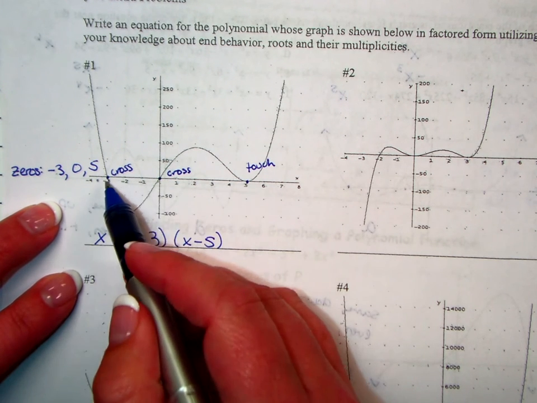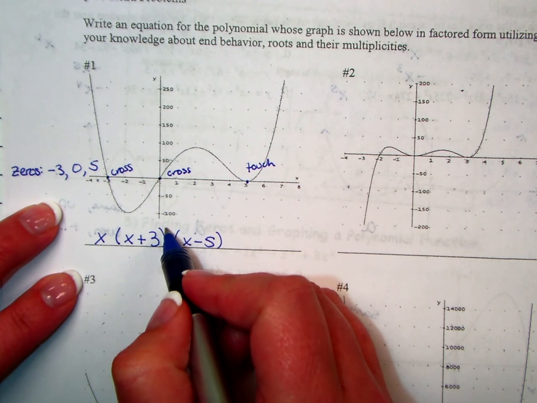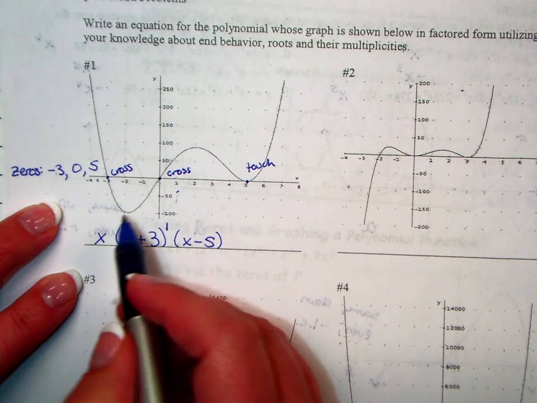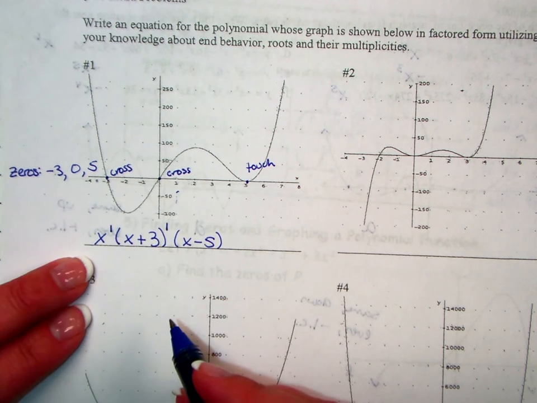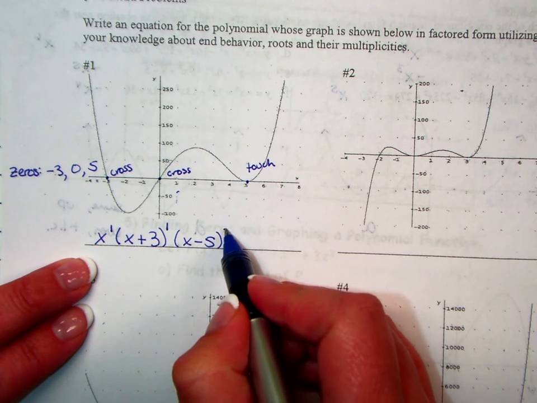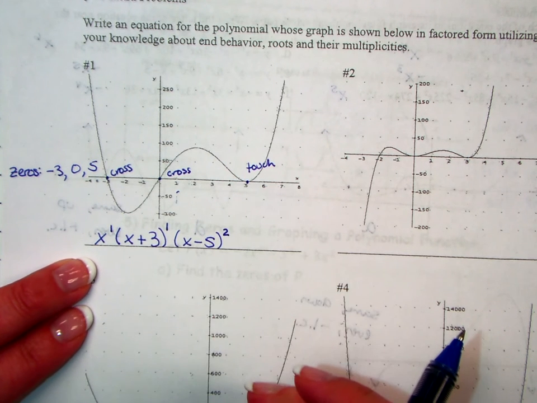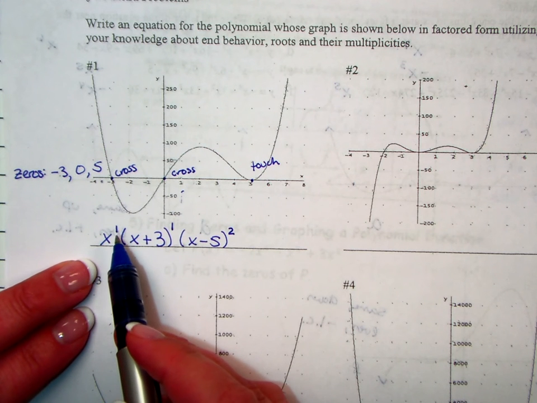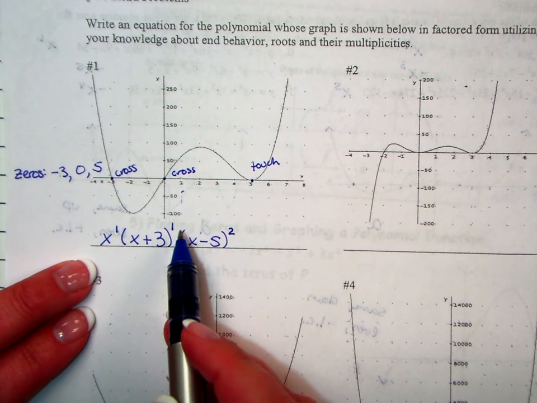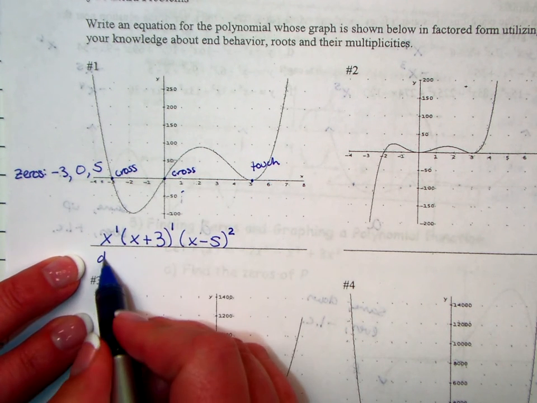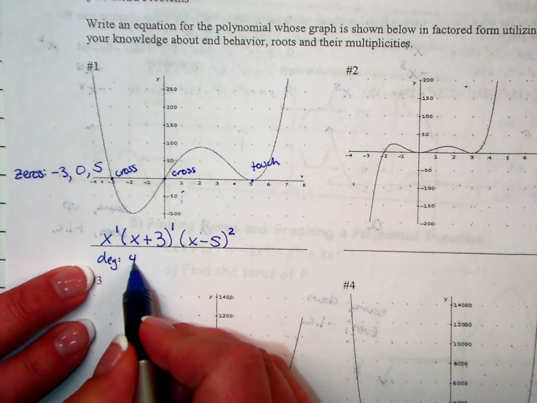So it's crossing at -3, so I'm going to put an odd multiplicity. It's crossing at 0, so I'm going to put an odd multiplicity. And then it's touching at 5, so I'm going to put the smallest even multiplicity, which is 2. Now what's cool here is if you were to add up the multiplicities, 1 plus 1 plus 2, that would give you the degree. So I know this polynomial is degree 4.